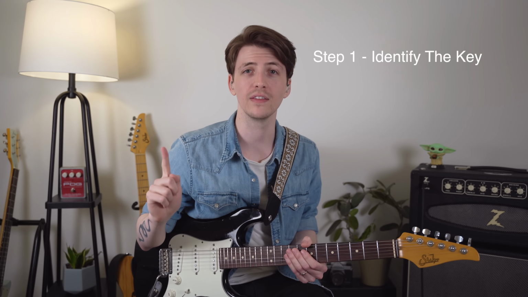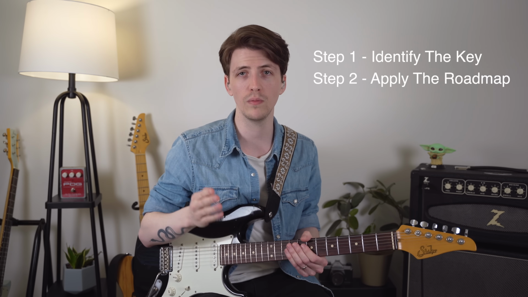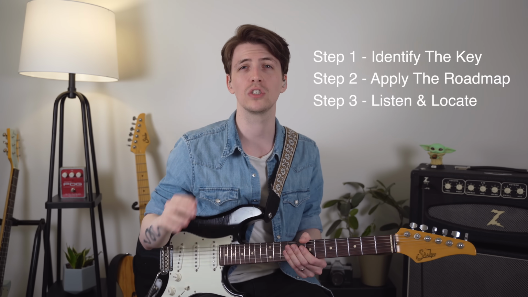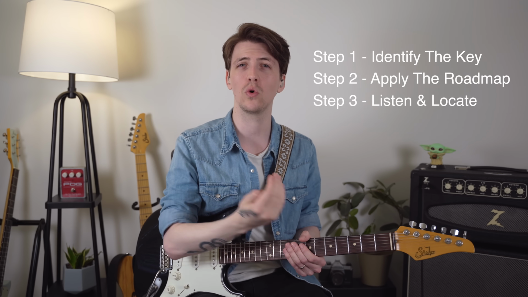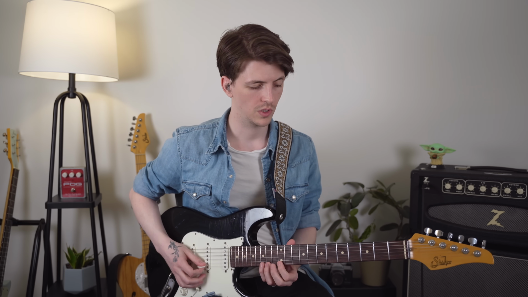So before I show you another example, we've got step 1, which is finding the key of the song. We've got step 2, which is identifying your chord roadmap. And then we've got step 3, which is to listen and locate which chords exactly from the key are being played. All right, so we've got the key, which is G major. We know that much so far. Then we've got our chords.